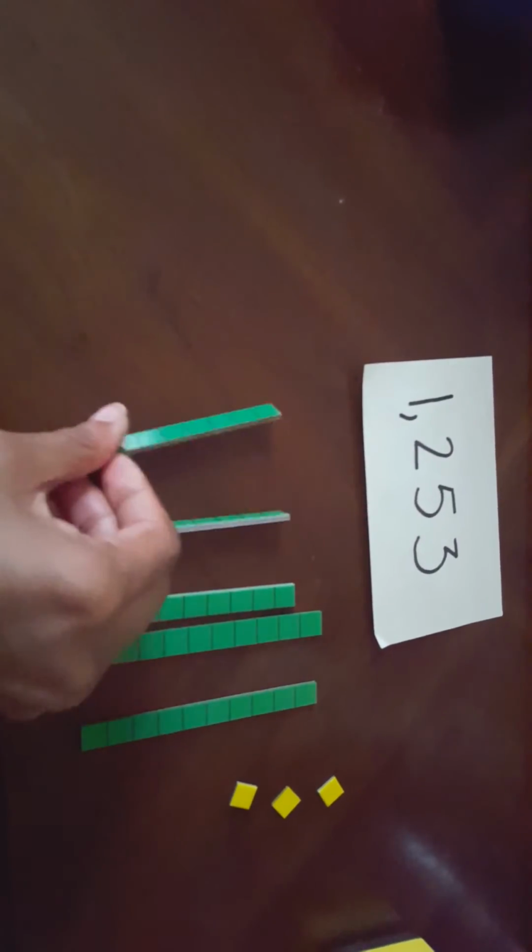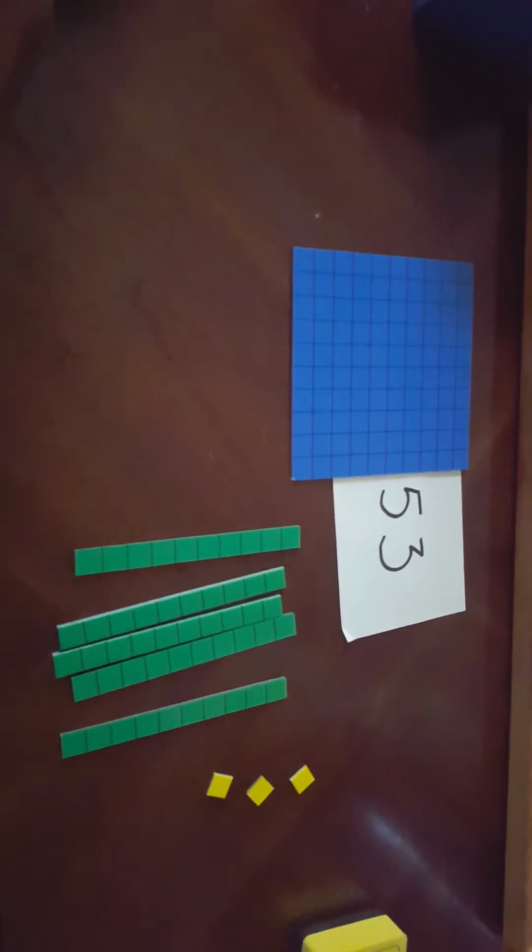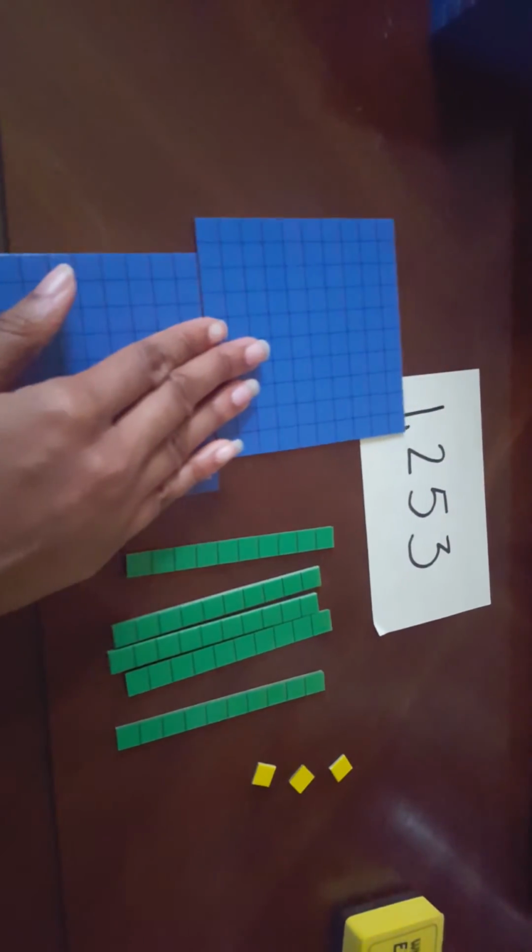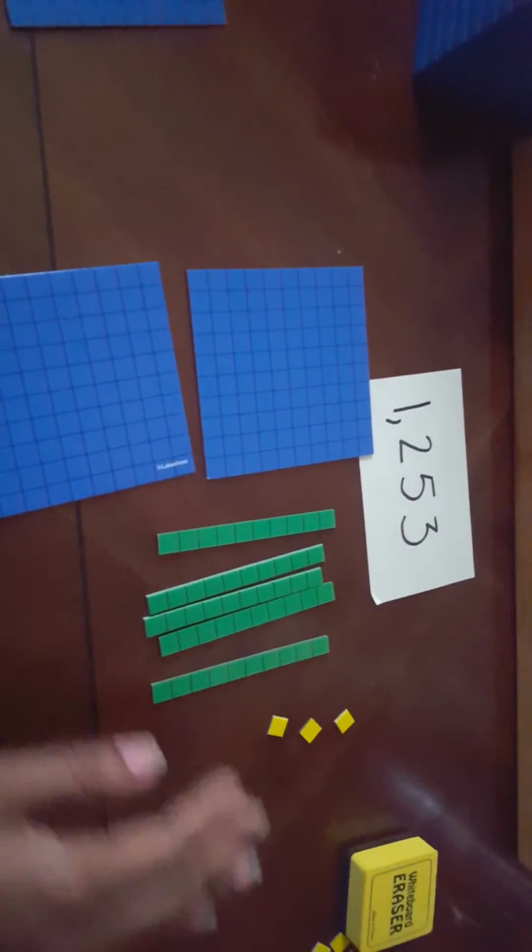1, 2, 3. We have 5 tens. 1, 2, 3, 4, 5. 2 hundreds. 1, 2. And we have 1 thousands cube. 1. There we go.